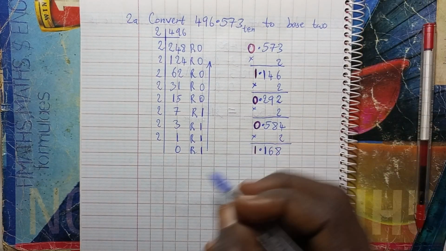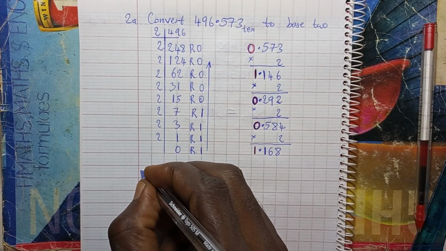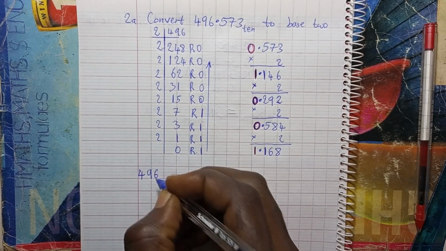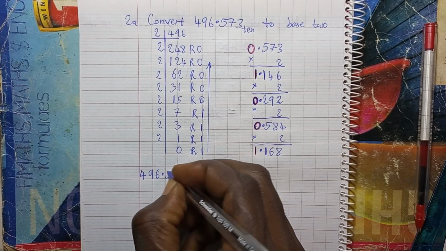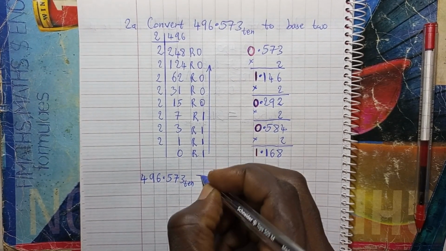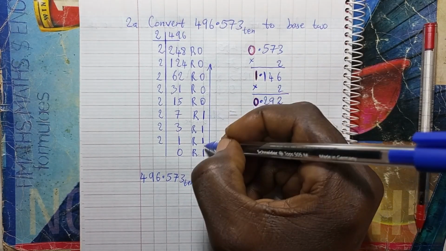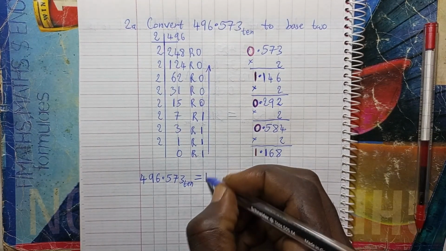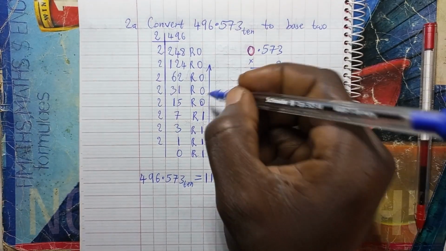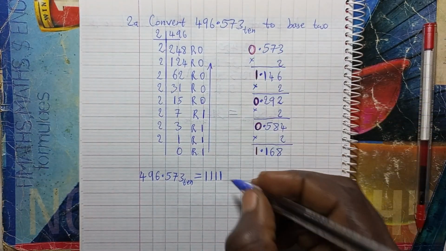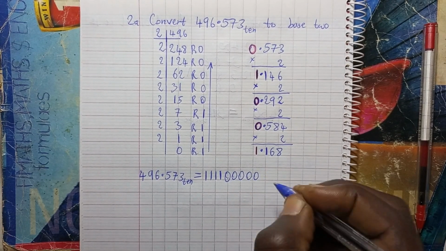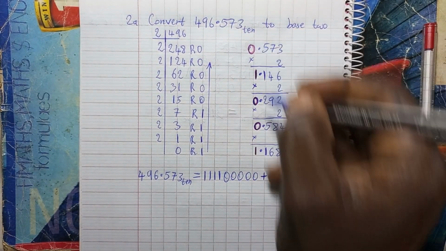So our final answer will be: 496.573 base 10 is equivalent to 111110000 for the whole number part, plus this value.